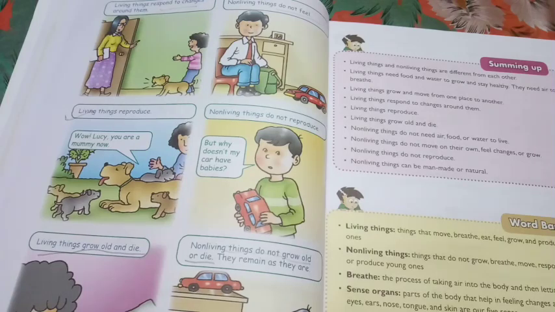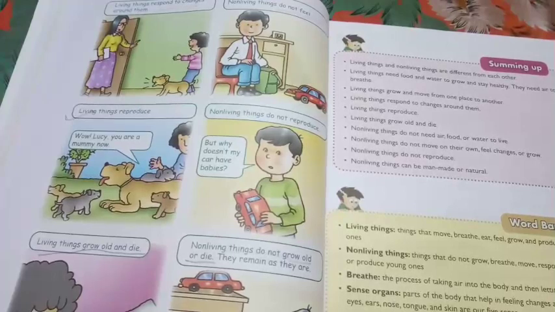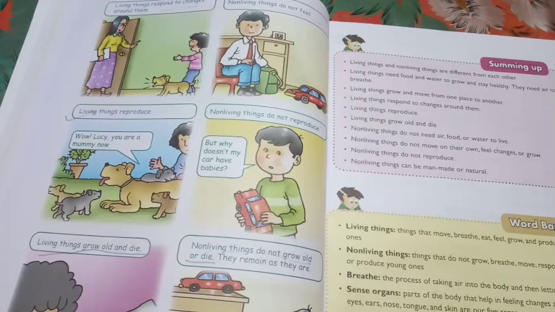These are the few points you have to keep in mind so that you can answer various types of questions based on living and non-living things. I hope these points which I have discussed with you are clear to you, and if there is any confusion in your mind, I will try to solve it afterwards.